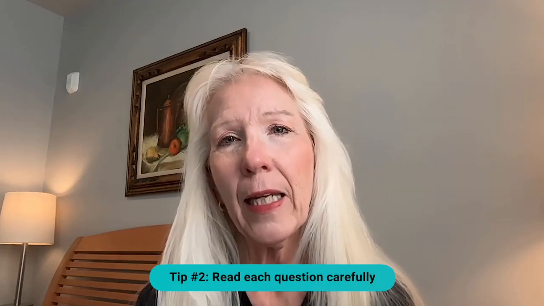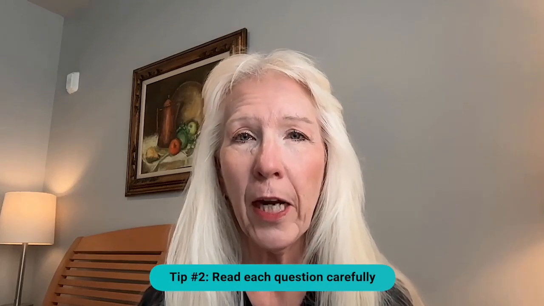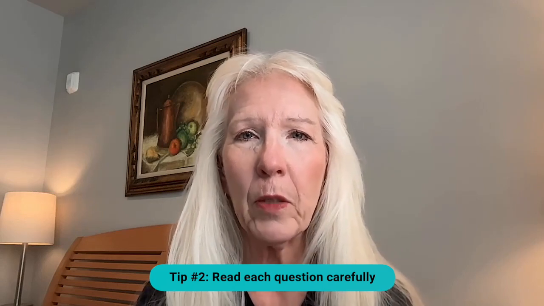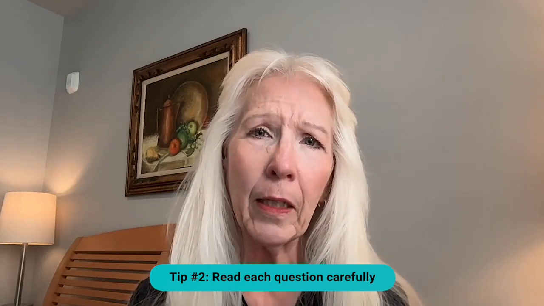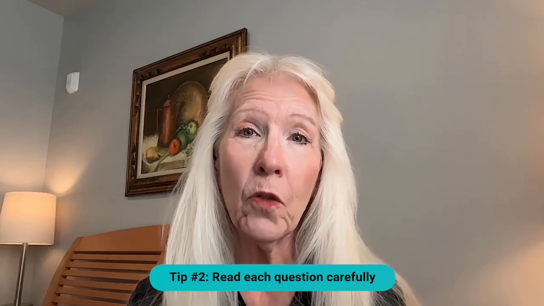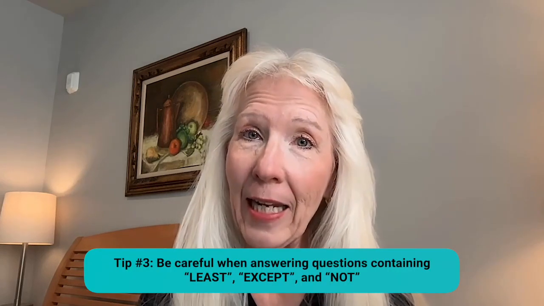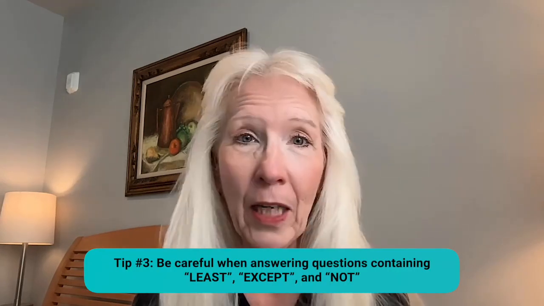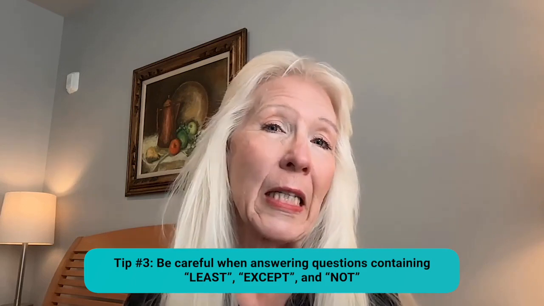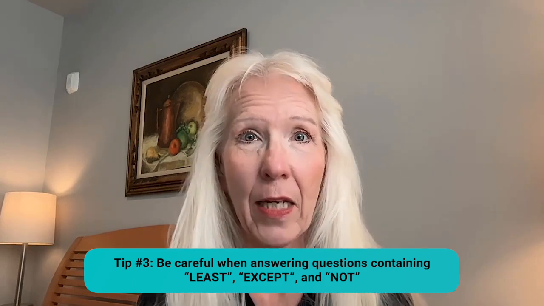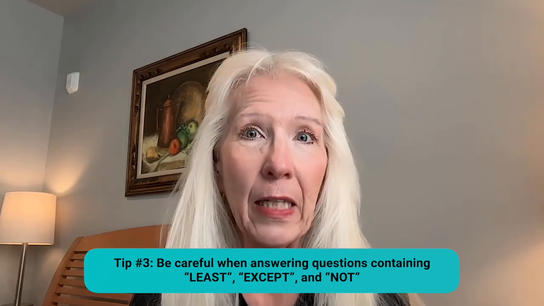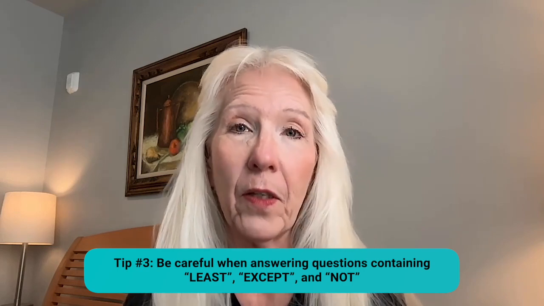My second test-taking tip is read each question carefully so you fully understand what's being asked. You can typically eliminate 2 of the answers once you fully understand the question. And my final test-taking tip, be aware of tricky questions using the words least, except, and not that ask for the answer that least rather than best fits the question.